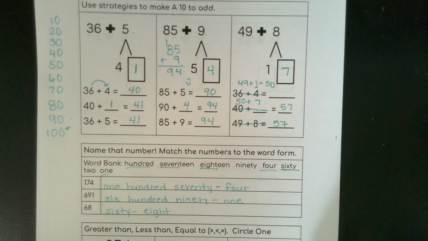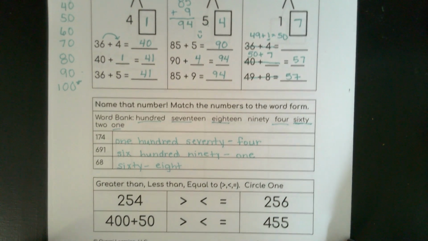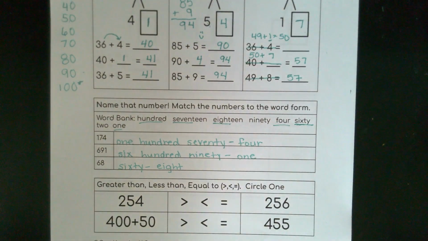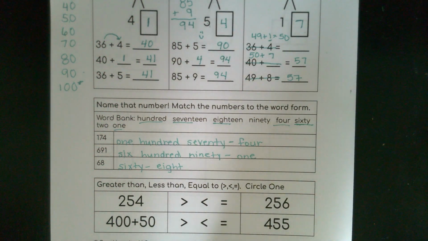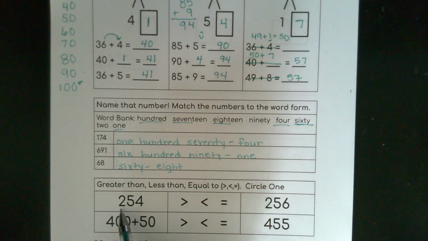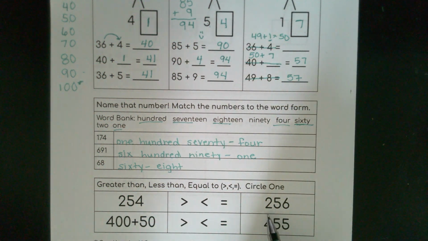Down here at the bottom, we have greater than, less than, and equal to, which is what we do to compare numbers. So I have to look at the place value to compare the numbers. I'm going to look at the largest place value. 200 here and 200 here. They are exactly the same.